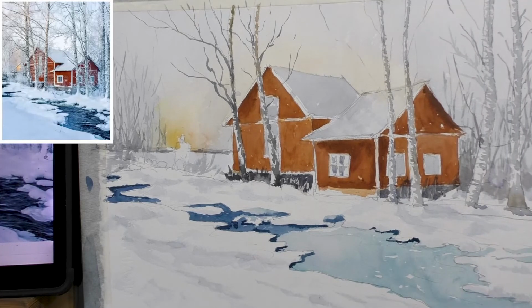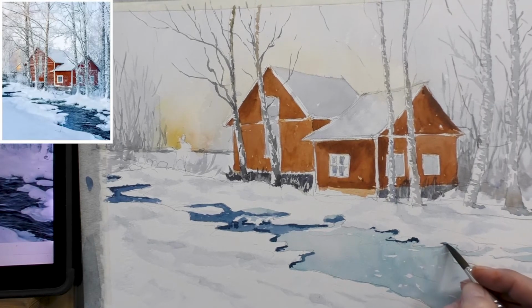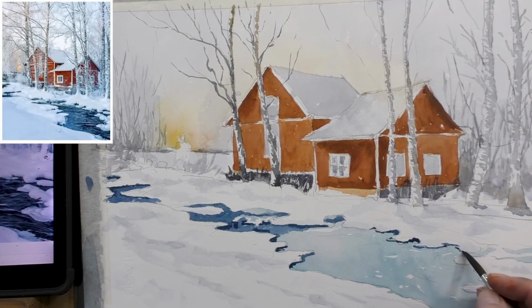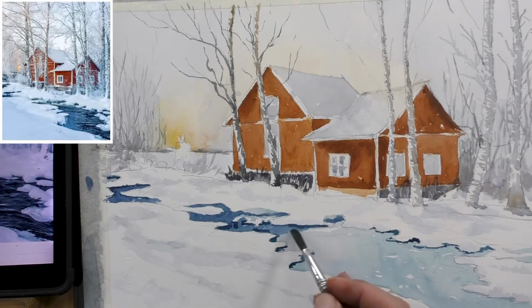This is indigo. I put some indigo here to make really deep darks. And then the center can be phthalo blue. I add a little bit of yellow to the blue.